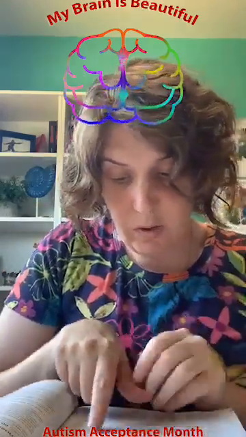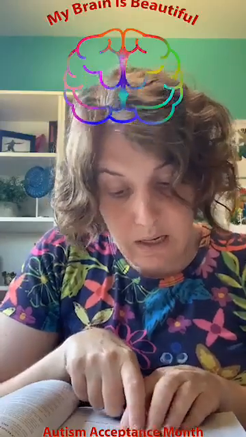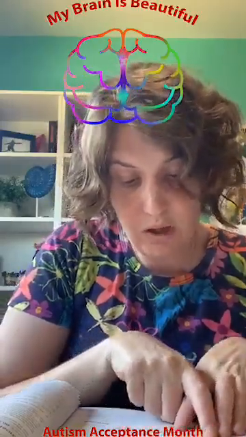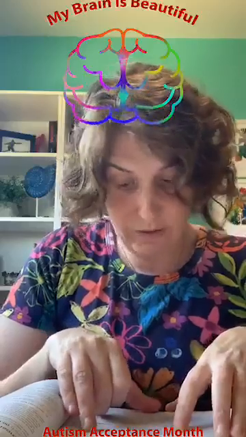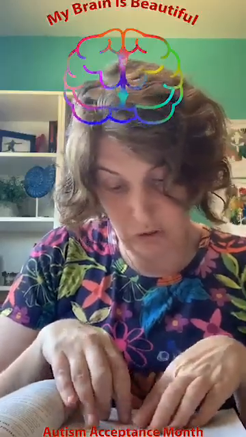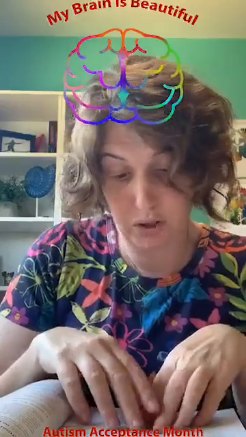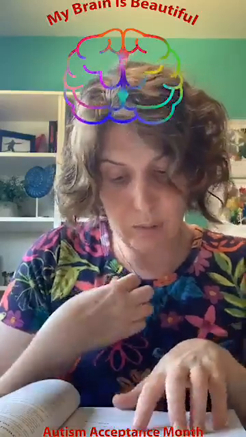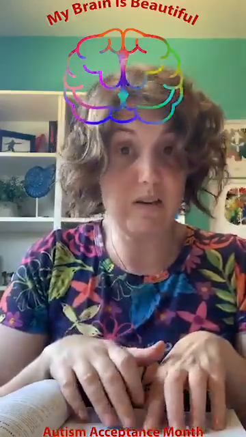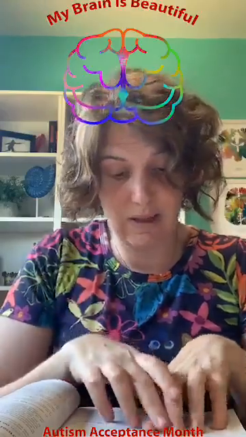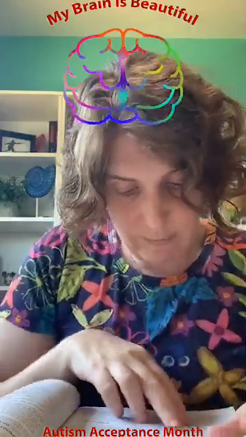Severity should be recorded as level of support needed for each of the 2 psychopathological domains in Table 2. For example, requiring very substantial support for deficits in social communication and requiring substantial support for restrictive repetitive behaviors. I don't need support for my restricted repetitive behaviors. They're restrictive and repetitive all by myself without support.